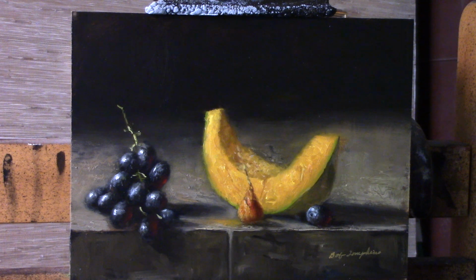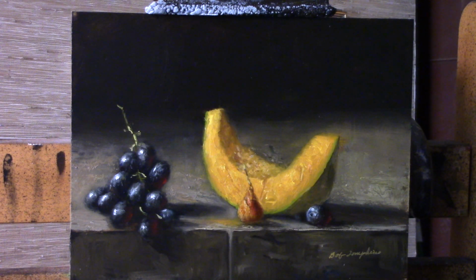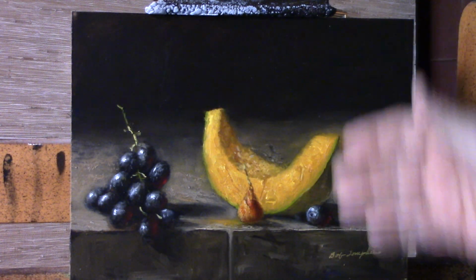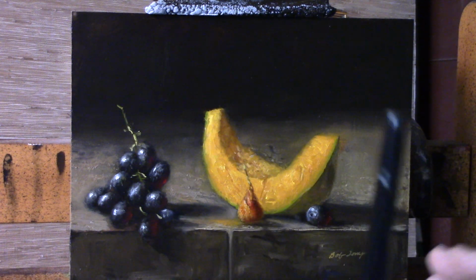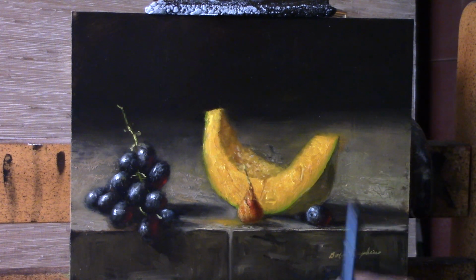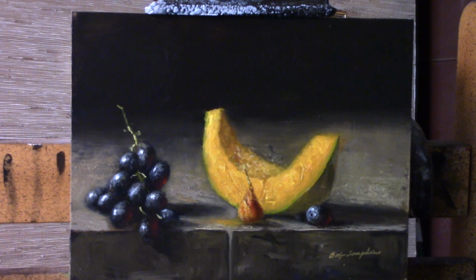You are basically creating an illusion. This is a two-dimensional surface, and you're creating an illusion that this has air and space and goes back in the distance, but also an illusion that these objects that are light and very textural and impasto can be picked up, like they have weight and volume to them.